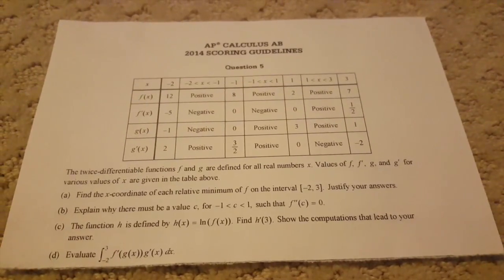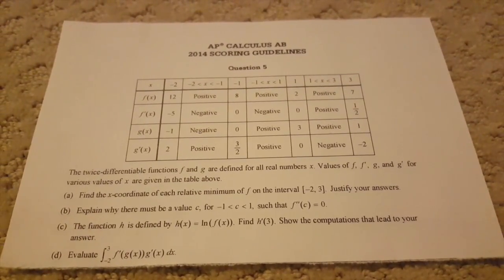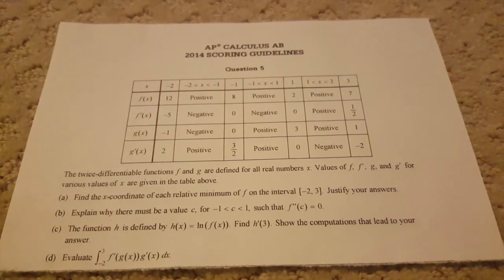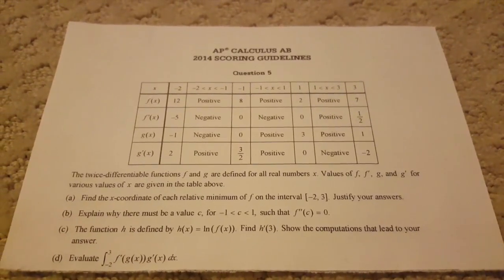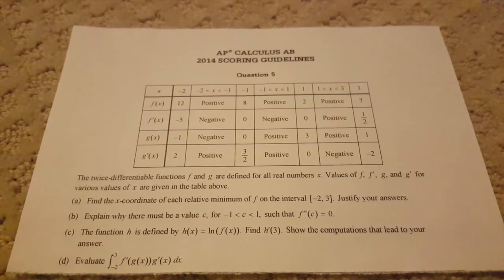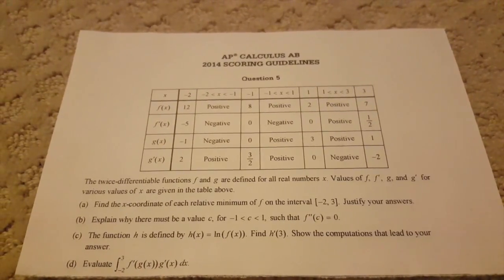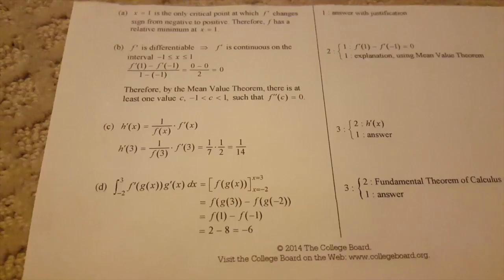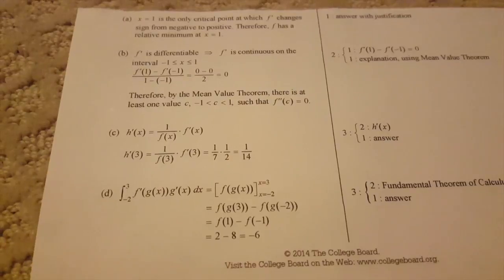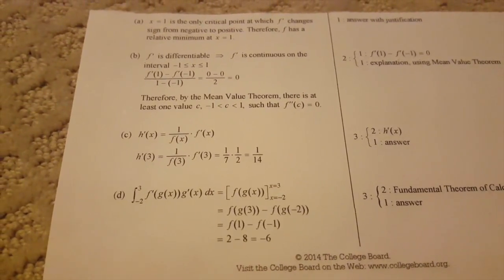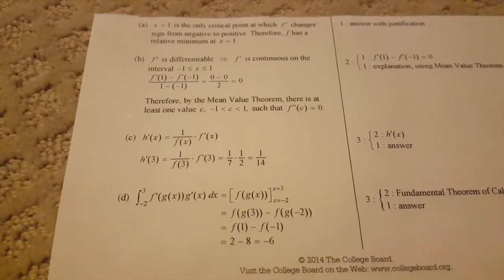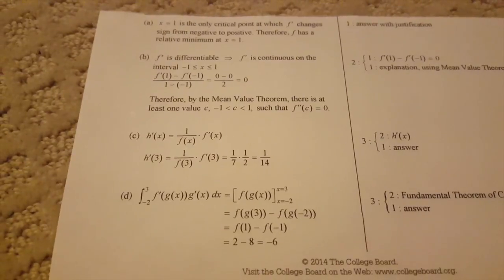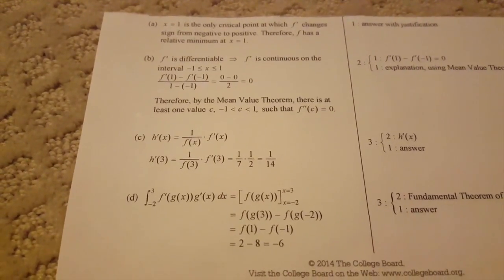So letter C says the function h is defined by h of x equals ln of f of x. Find h prime of 3. Show the computations that led to your answer. Basically, all we need to do is find the derivative of h of x, which is the derivative of ln of f of x, and then we have to plug in 3 into this function. So we're using the chain rule, and we know that the derivative of ln of x equals 1 over x, and in this case it is ln of f of x, so it's 1 over f of x, times the derivative of f of x, which is f prime of x.